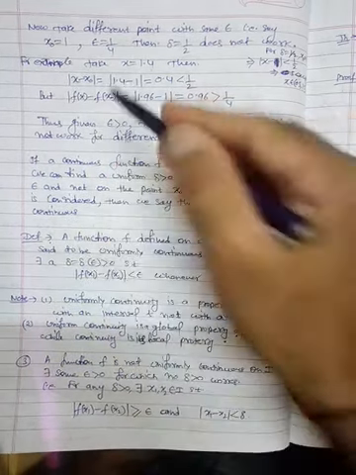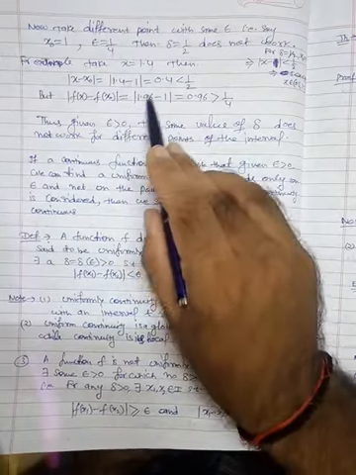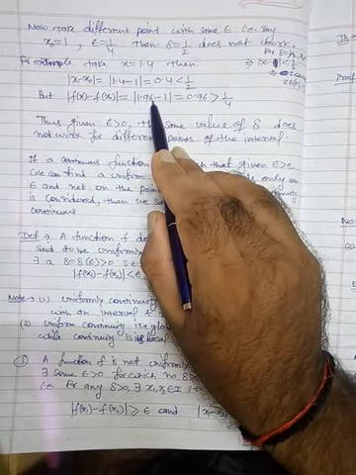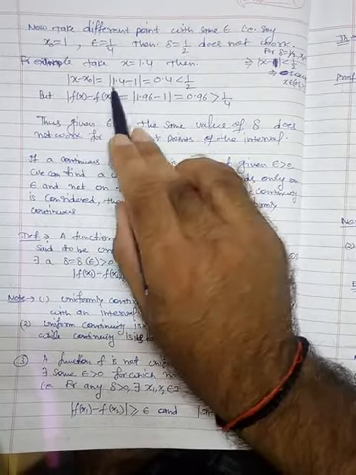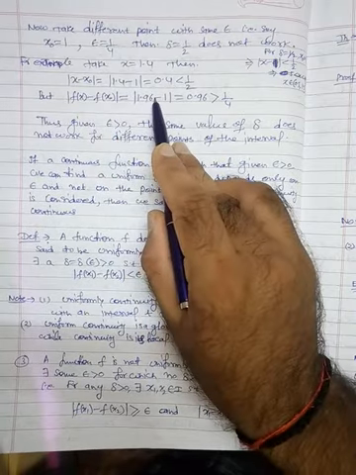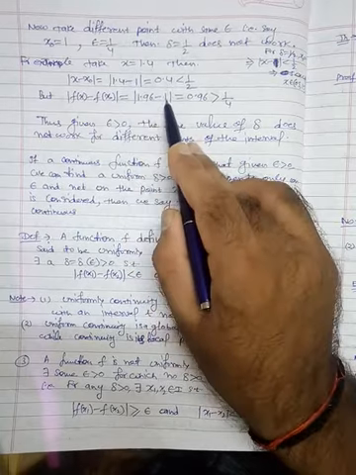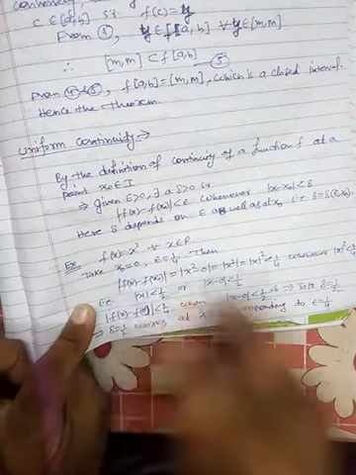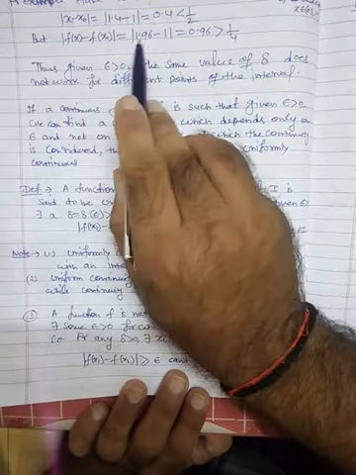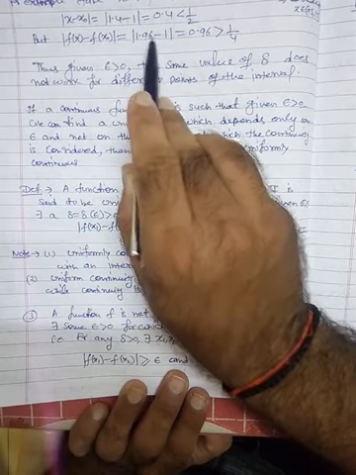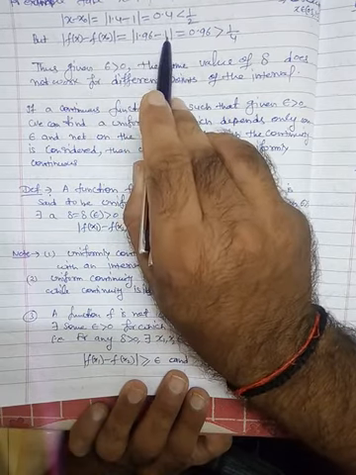Function क्या था हमारा, x square. So 1.4 whole square is 1.96 minus f of x naught, which is 1 whole square, is 1.